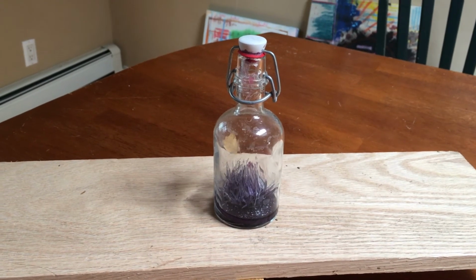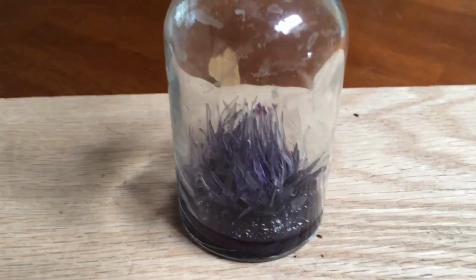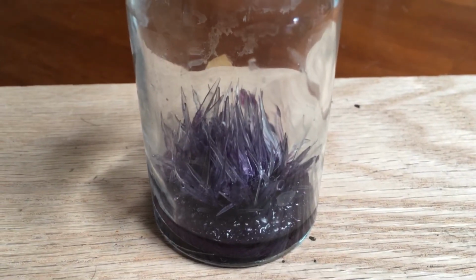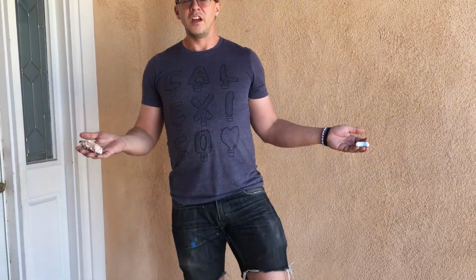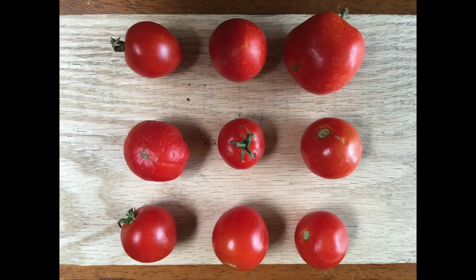Crystalline balance is our last type of balance, and it involves repeating an element over and over again like a grid or pattern. Now that I have these crystals, I'm finally going to be able to achieve crystalline balance. Here I've arranged these tomatoes so that they have nice crystalline balance.